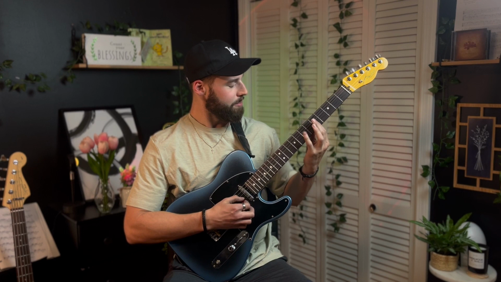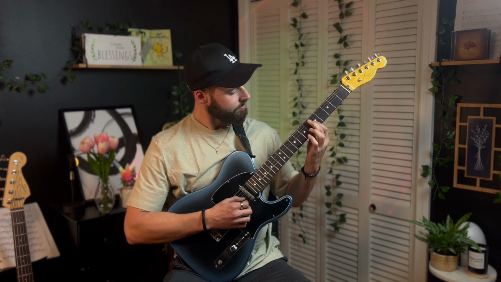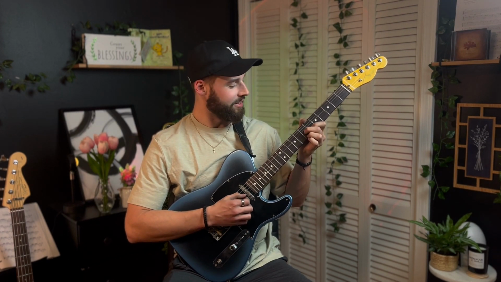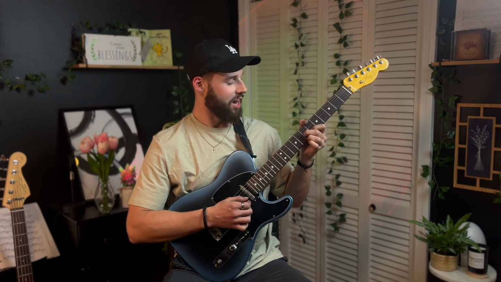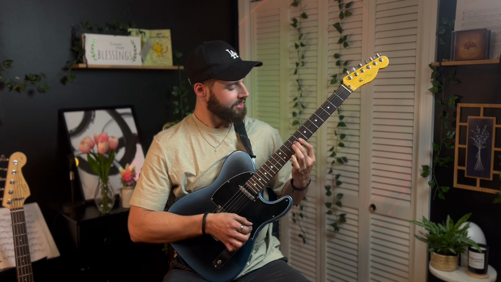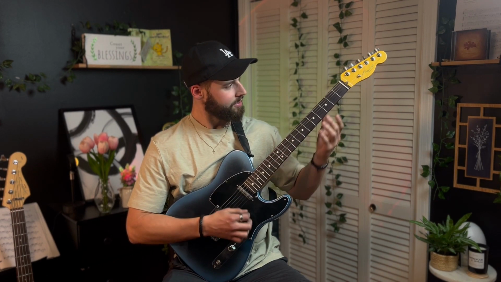Okay, up a whole step to the minor shape, A minor. And then we have a diminished shape right here. It's going to be B diminished in this shape, the E shape. And then finishing with C major. So there you go. Same as that.